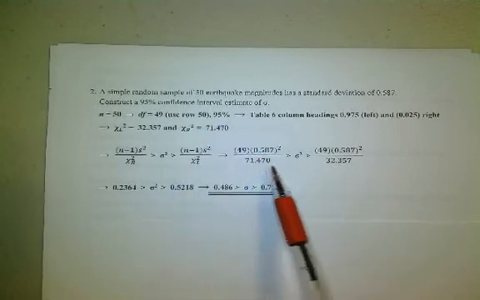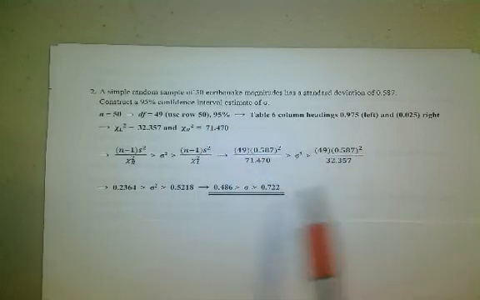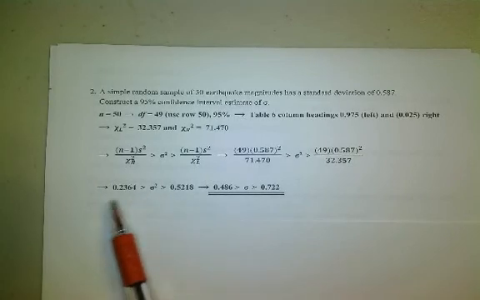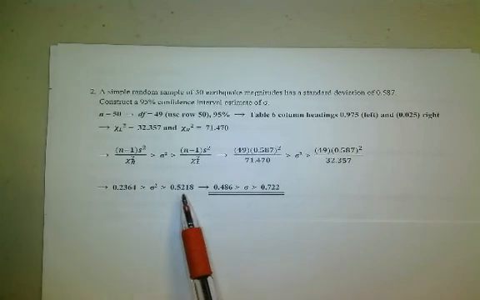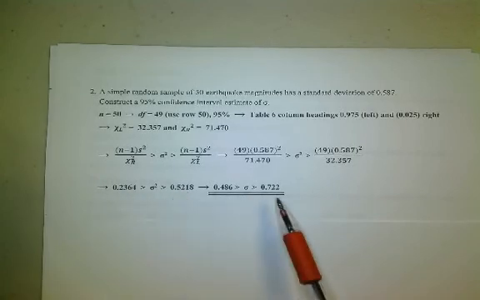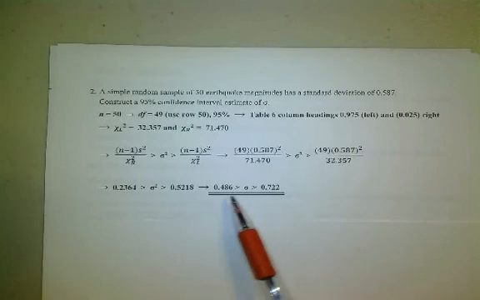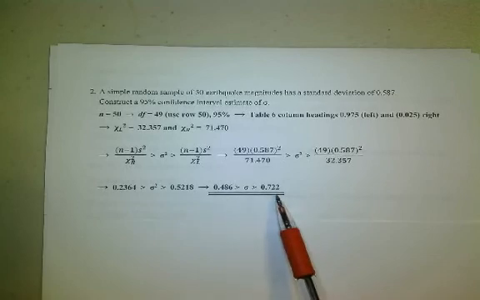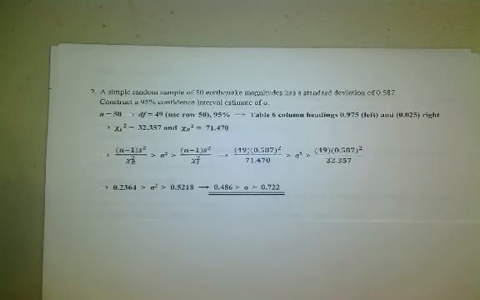We plug everything in to our equation, go ahead and multiply and divide, and we end up with our variance is between 0.2364 and 0.5218, and square rooting all three spots, our standard deviation is between 0.486 and 0.722. And so that is how you construct confidence intervals for variance or the standard deviation. And that completes Chapter 6.